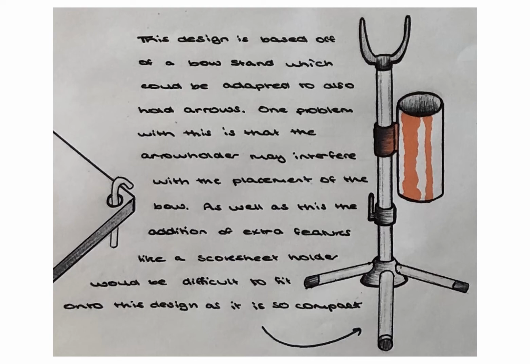This is a beautiful annotation. It links to the brief, even though it doesn't say this meets my brief, because it does what it says on the tin. In the brief, they said that they were going to make an arrow holder with additional functions. Boom, it is an arrow holder with additional functions.